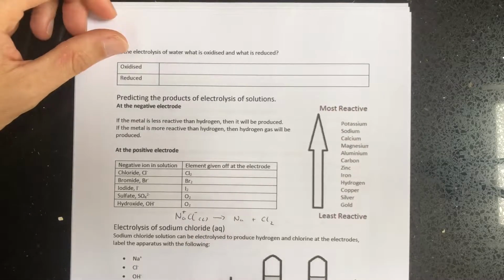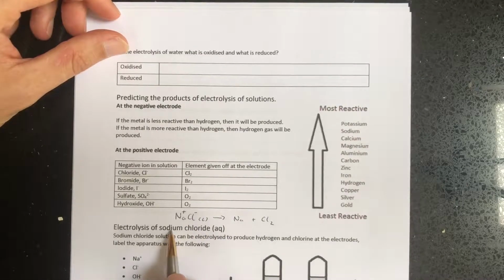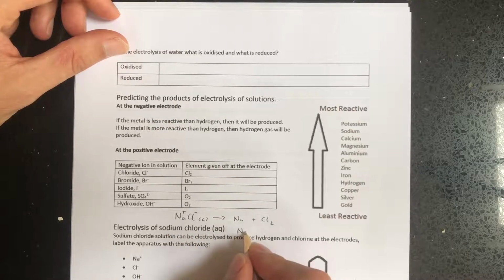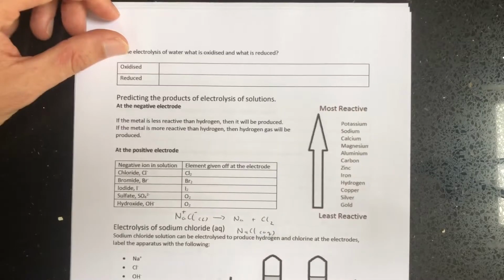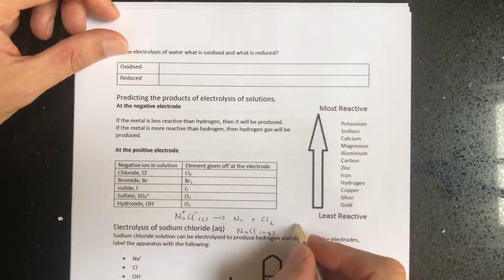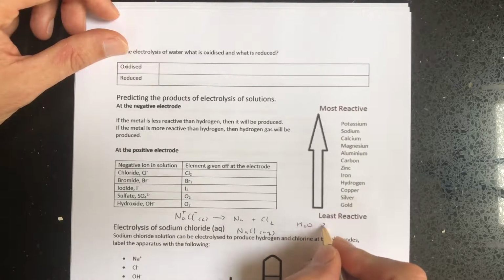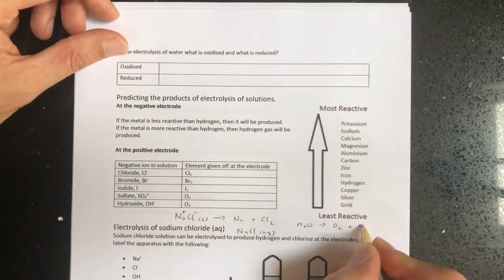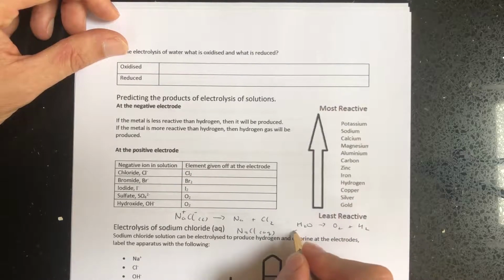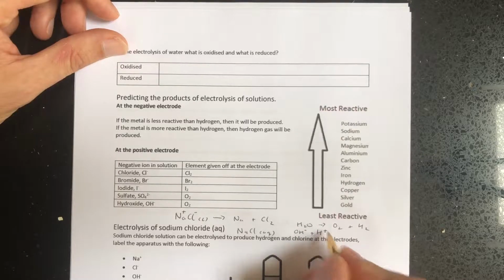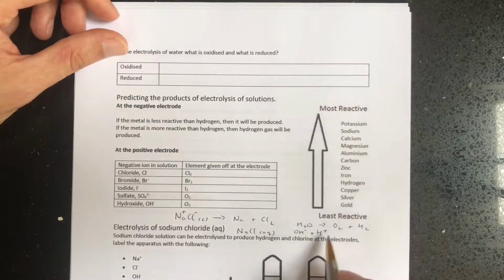Having said that, this is more difficult because this is the electrolysis of sodium chloride aqueous, NaCl aqueous. And that means we don't just have 2 ions present. If you remember the electrolysis of water, we also have hydrogen ions and hydroxide ions present. So water, when it's electrolyzed, breaks down into oxygen and hydrogen, because water itself is made up of hydroxide, OH minus ions, and hydrogen ions, H plus ions. And that's why we get those.